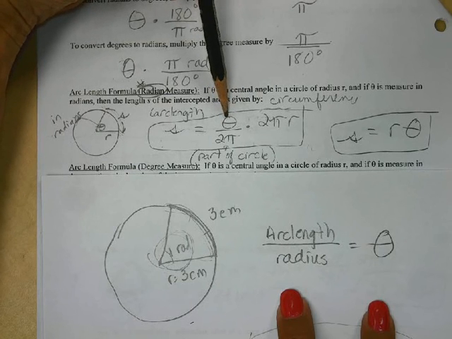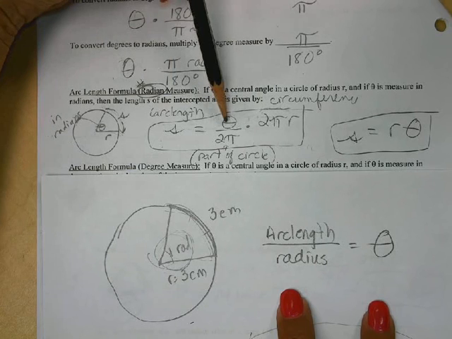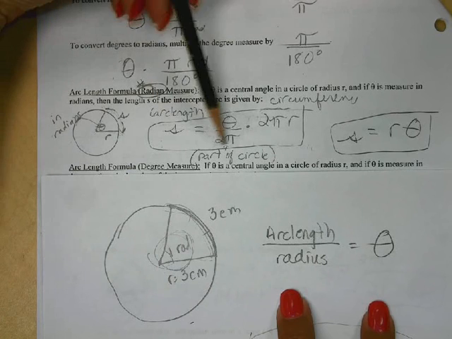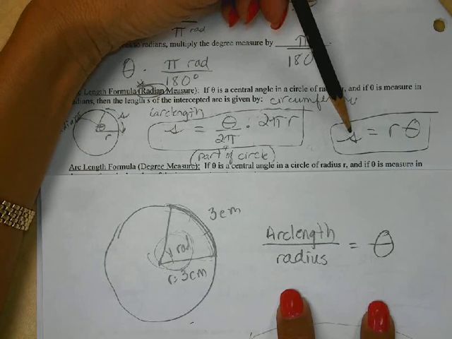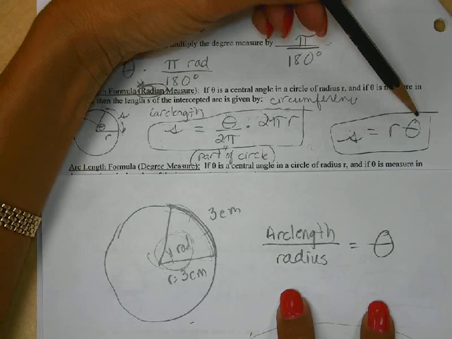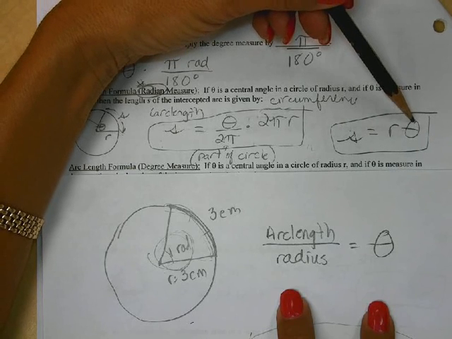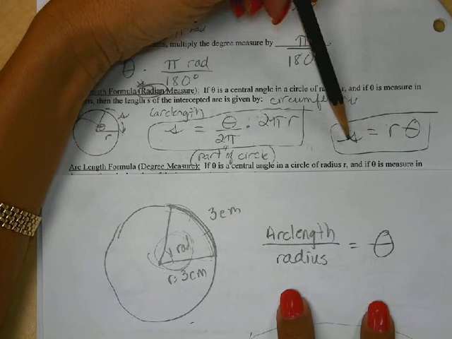In my example, I used 3 pi over 4 out of 2 pi, but in general, if this angle is any measure in radians, not degrees, theta out of 2 pi would tell you the fraction of the circumference that you're going to have. And look what happens when we do a little simplification on this. The 2 pi's will reduce down, and in effect, you will always have the arc length equal to the angle of your intercepted arc of your central angle, measured in radians, times your radius.